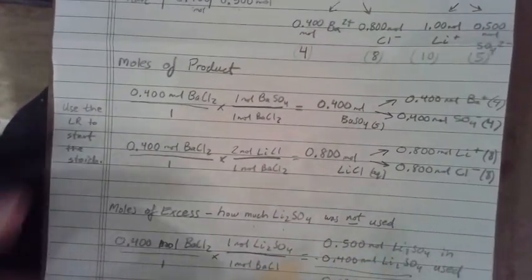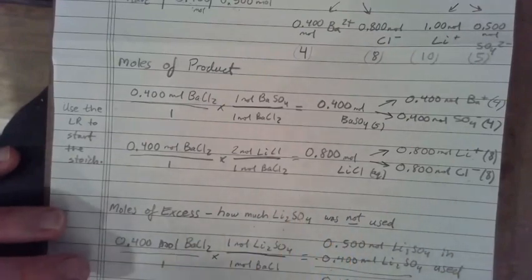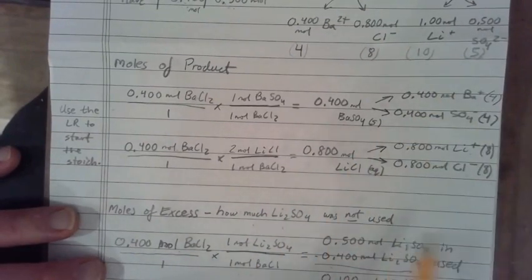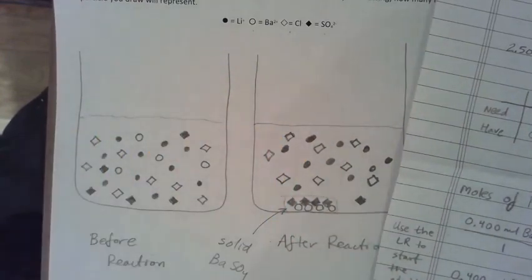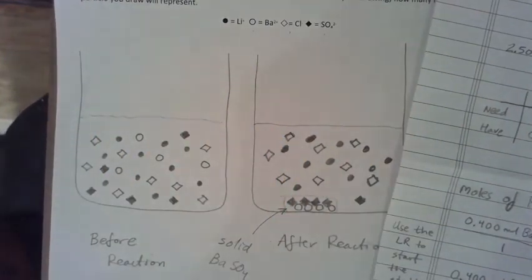And you could be asked a further problem. You could be asked for the molarity of any of these ions. Okay, so keep in mind that you added 2 volumes together, so you have a new volume. That's a problem for a different unit.